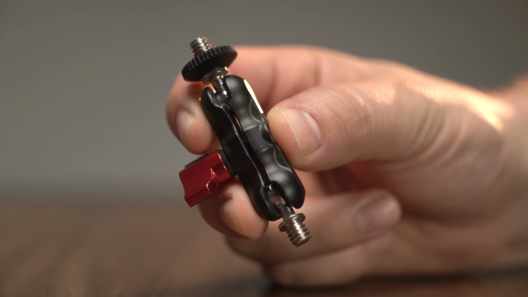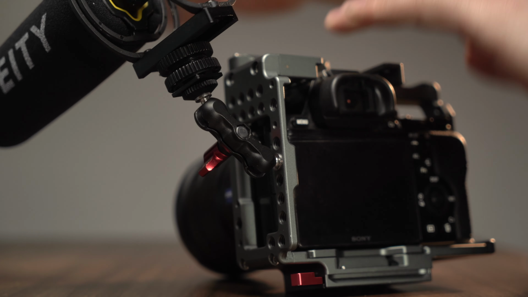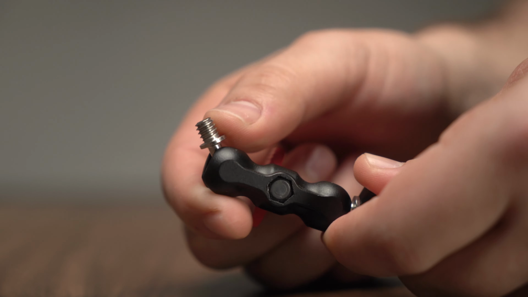The next piece of gear, and probably the most underrated piece of gear, is this mini dual ball head mount. SmallRig makes this as well. They have over 500 different SKUs, so they make a ton of different pieces, but this mini dual ball head mount is so versatile because it allows you to attach multiple things like a microphone, lights, and so on. But what makes it so unique is that both ends of this ball head are flexible and you can angle them in any direction you want.